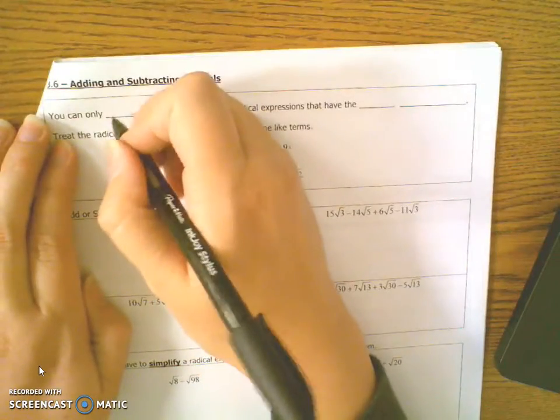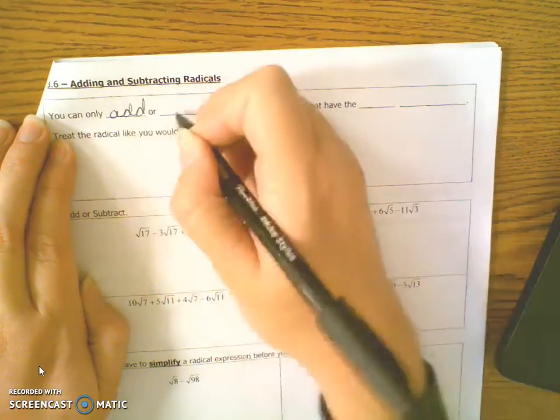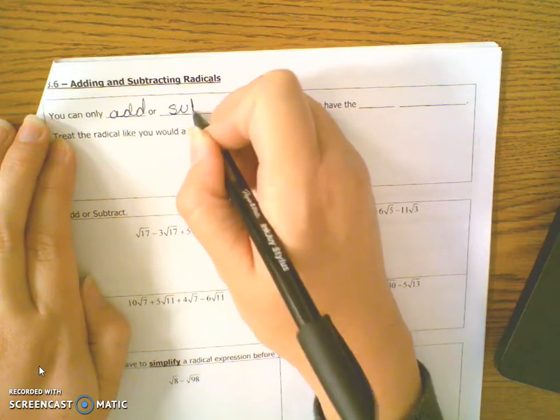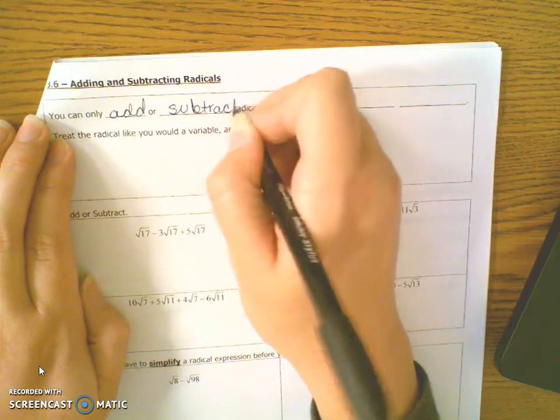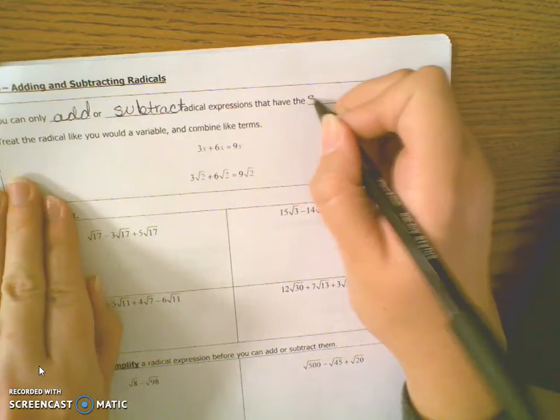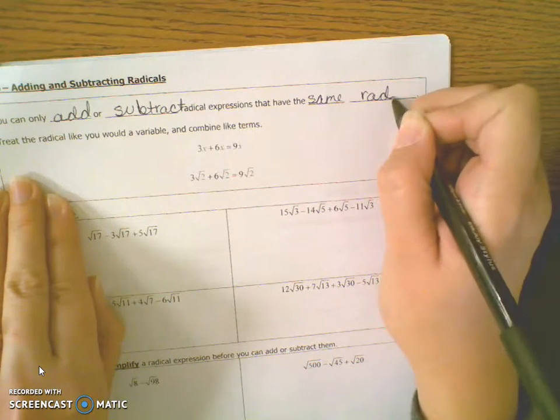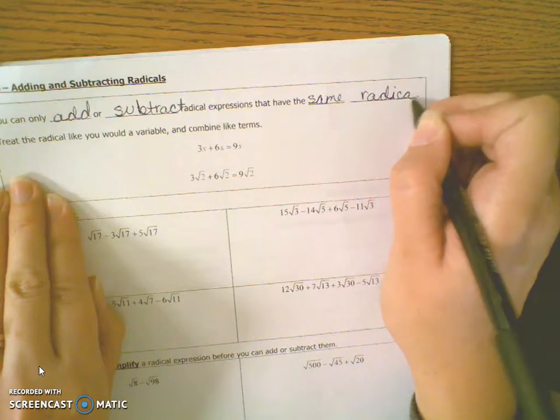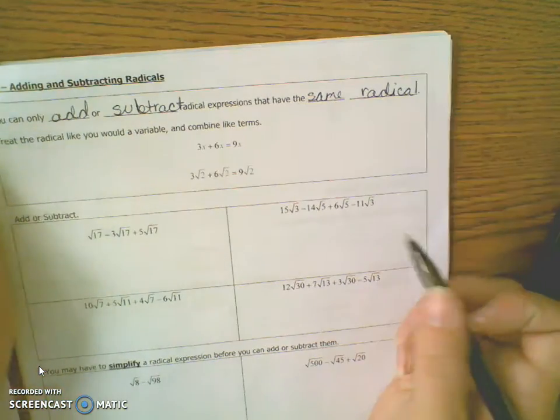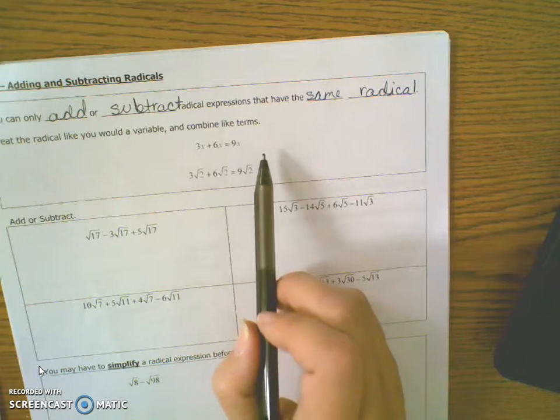So the idea here is that you can only add and/or subtract radical expressions that have the same radical. So if you have a square root of 3 and a square root of 2, you cannot combine those things. It's just like combining like terms.